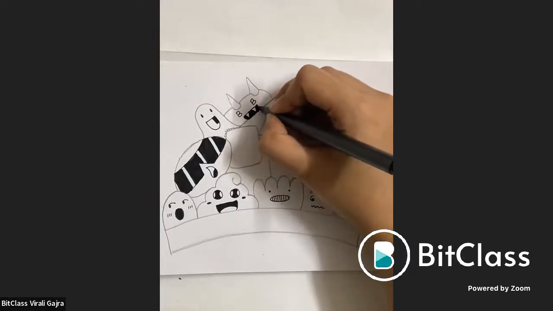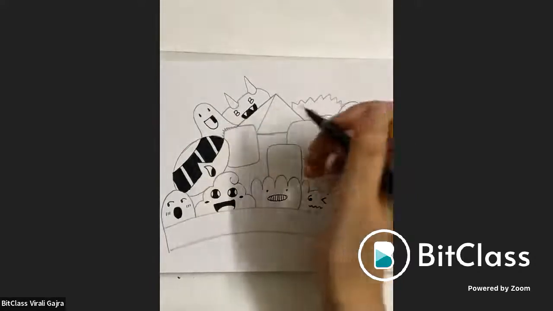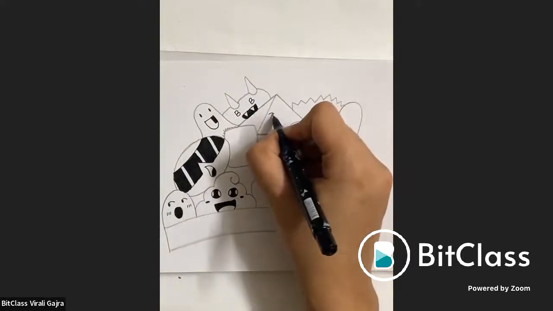Also, you all might be wondering, why am I shading the area inside almost each and every character? What happens is when you're making your doodle in black and white, you can try to shade it as much as you can to make your work look attractive. But if you're planning to make it colorful, it's not necessary to shade the area inside almost each and every shape, inside each and every character. Fine. Let's move to our next one.